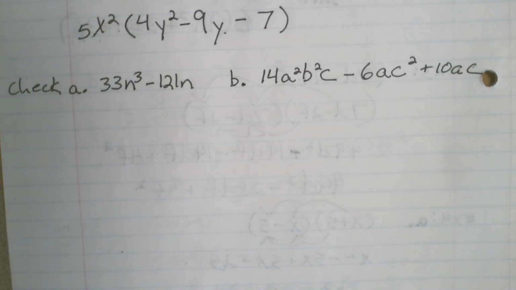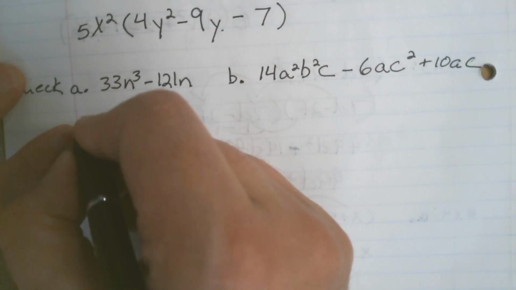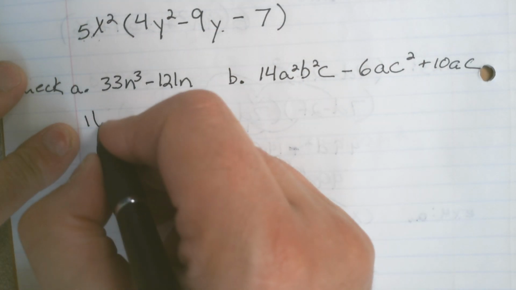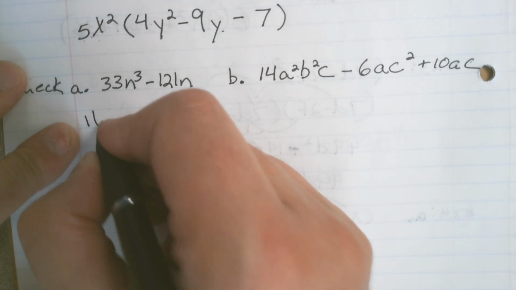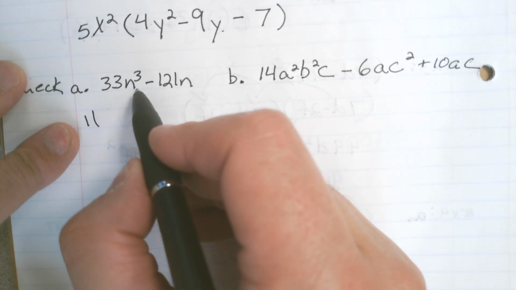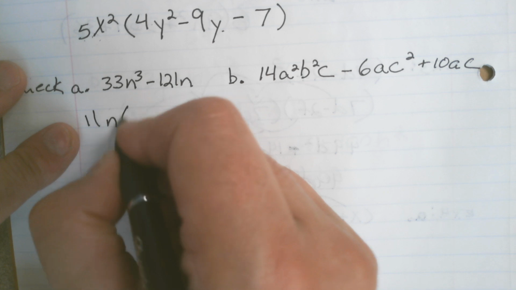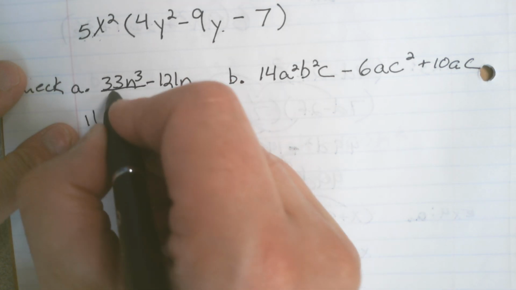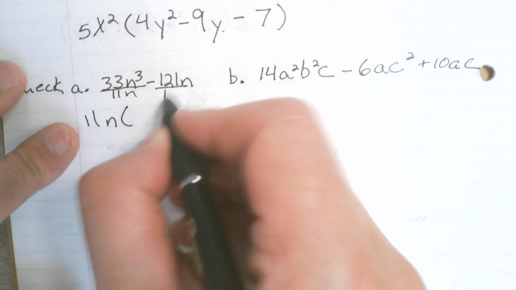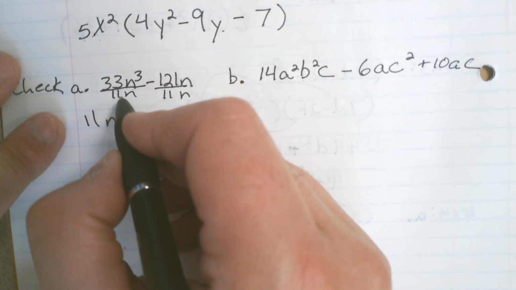Mirsad, thank you for volunteering to do letter A for me. What goes into 33 and 121? 11. Can I pull any n's out of both sides? Well, isn't there an n here and an n here? So I think I can pull an n out. He was correct. All right, so now we're going to divide this by 11n and divide this by 11n. So 33 divided by 11 is?